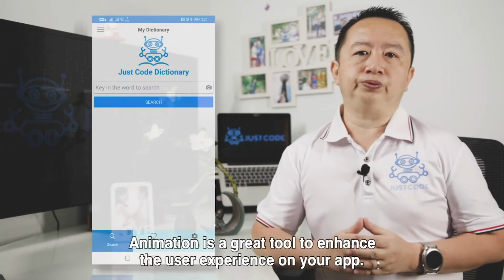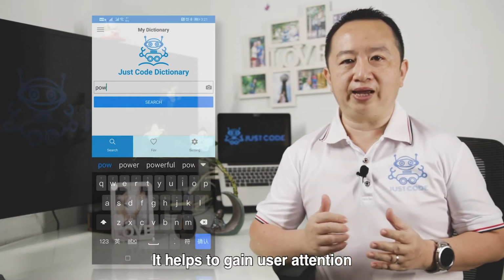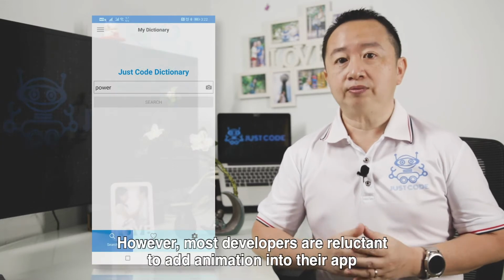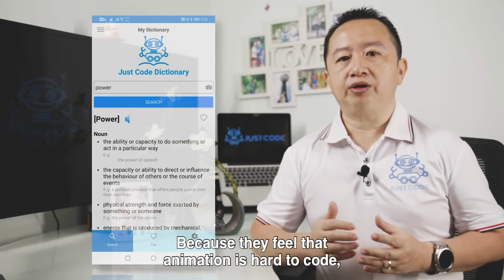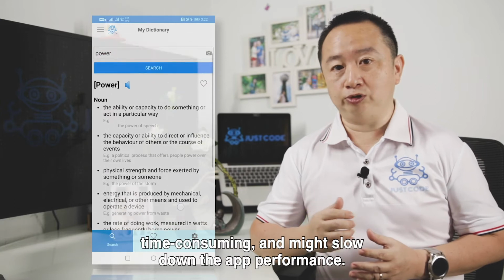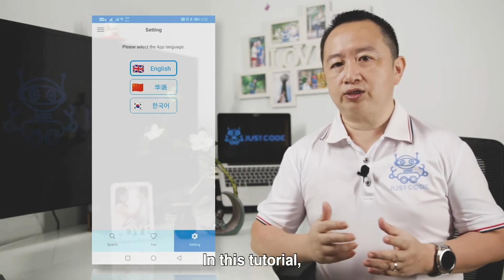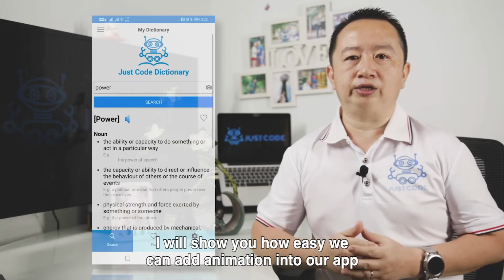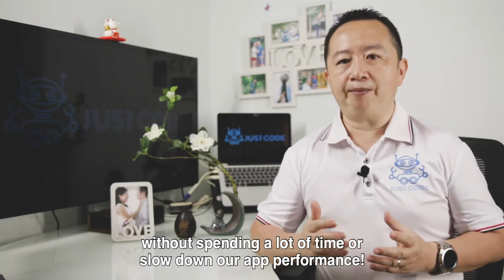Animation is a great tool to enhance the user experience on your apps. It helps to gain user attention and increase user engagement with your app. However, most developers are reluctant to add animation into their app because they feel that animation is hard to code, time-consuming, and might slow down the app performance. In this tutorial, I will show you how easily we can add animation into our app without spending a lot of time and slowing down our app performance.